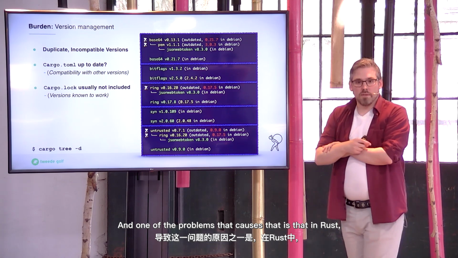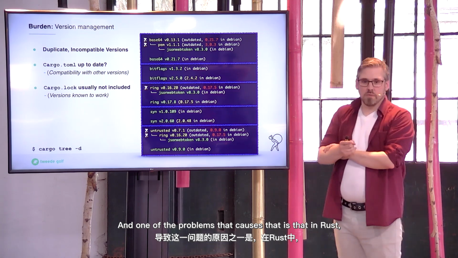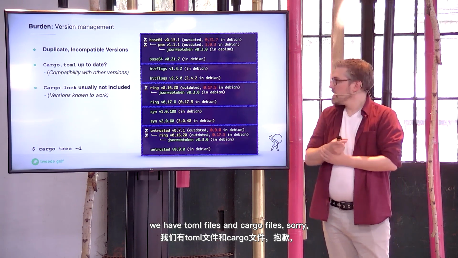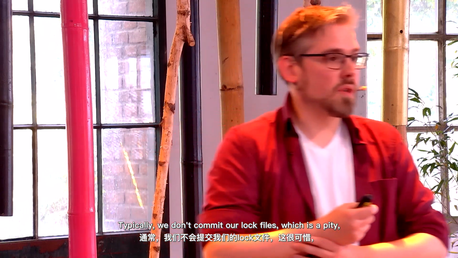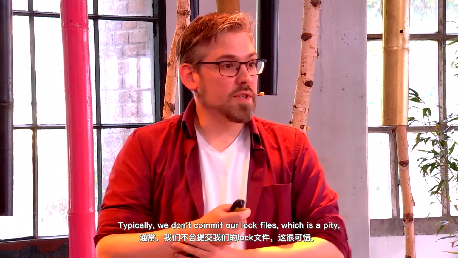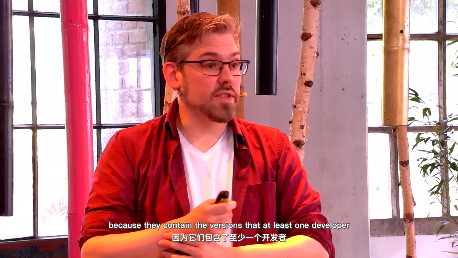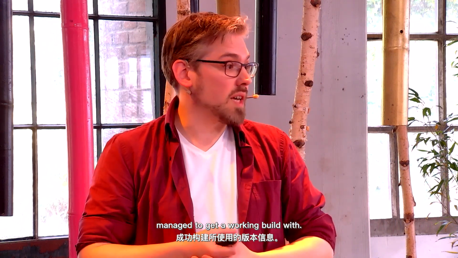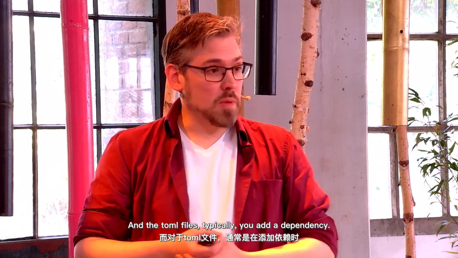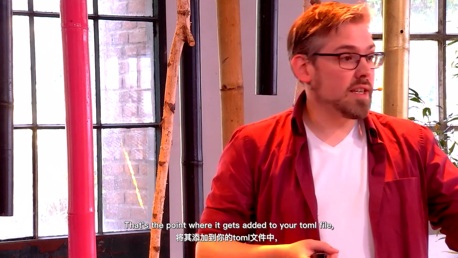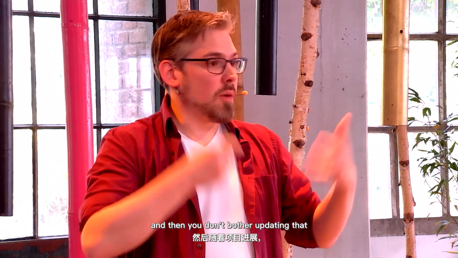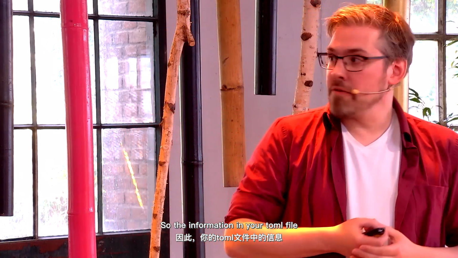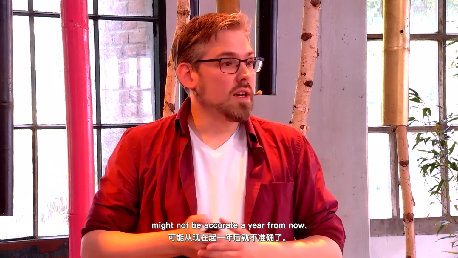And one of the problems that causes that is that in Rust we have toml files and lock files. Typically, we don't commit our lock files, which is a pity, because they contain the versions that at least one developer managed to get a working build with. And the toml files, typically, you add a dependency. That's the point where it gets added to your toml file, and then you don't bother updating that as your project goes along. So the information in your toml file might not be accurate a year from now.